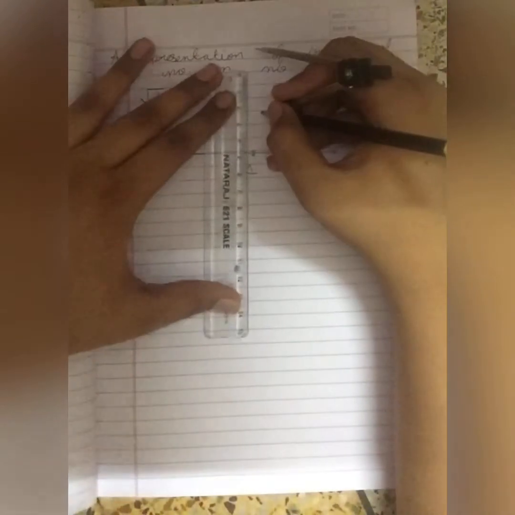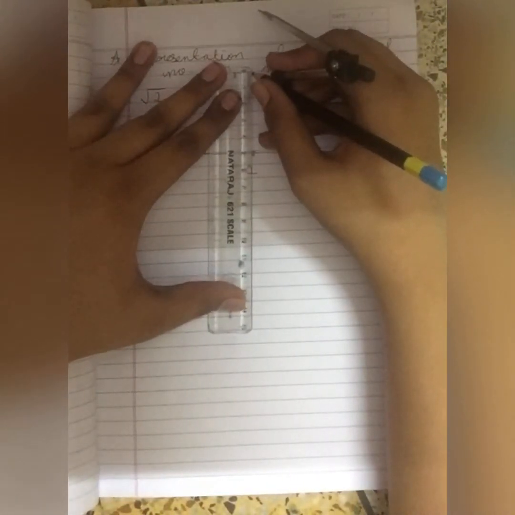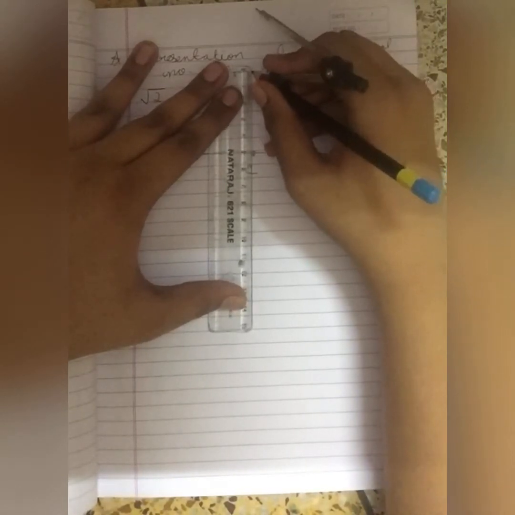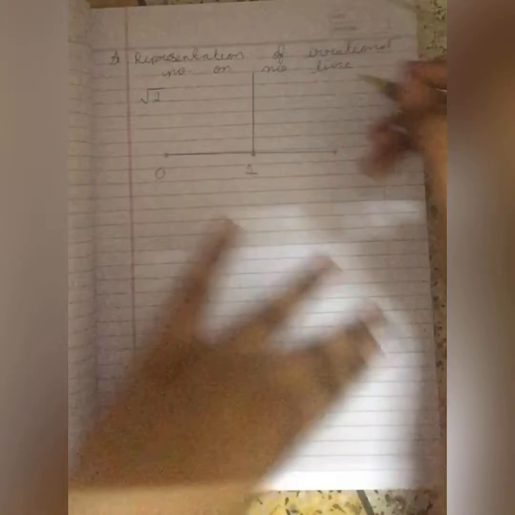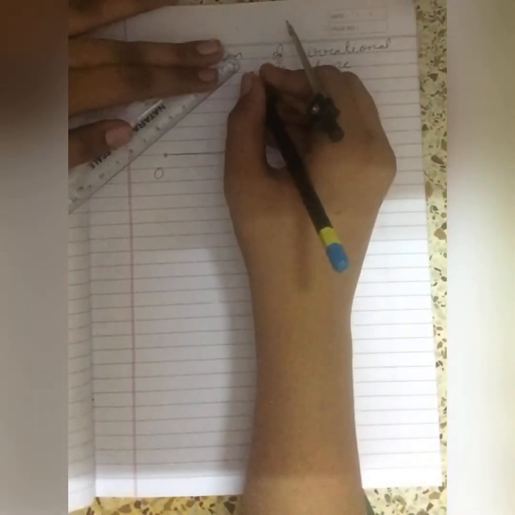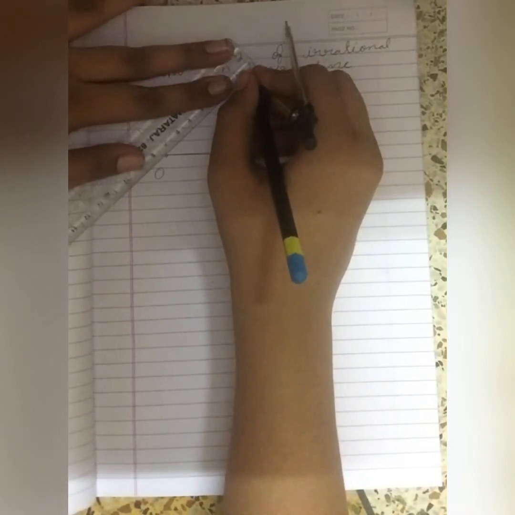So we'll also make 5 centimeters above it but at 90 degrees perpendicular to it. So let's make it, it's 5. Now we have to make a straight line from here to this point O.